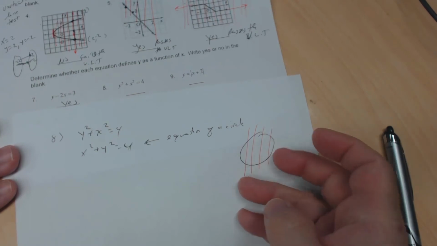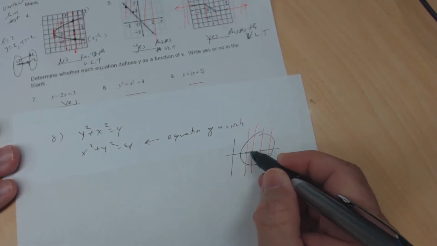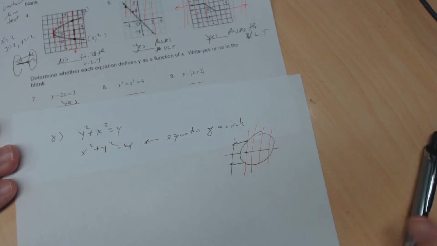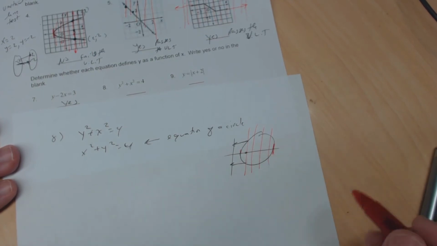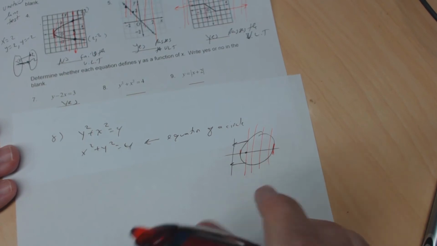If this were in a coordinate plane, for each x coordinate there are 2 y coordinates, except for the endpoints. Everywhere else, it fails the vertical line test.